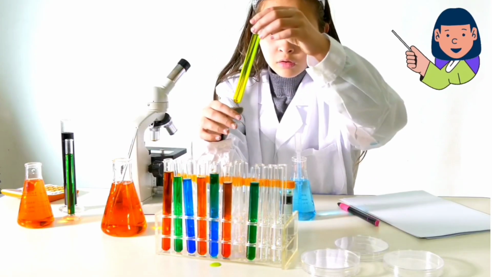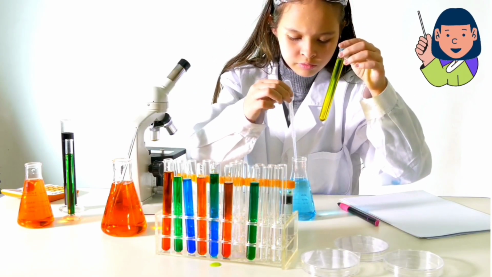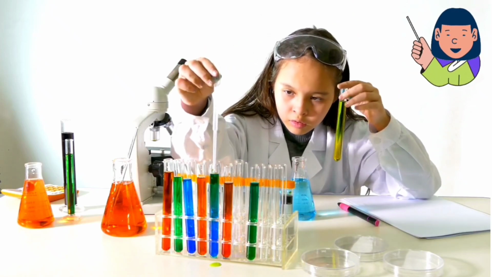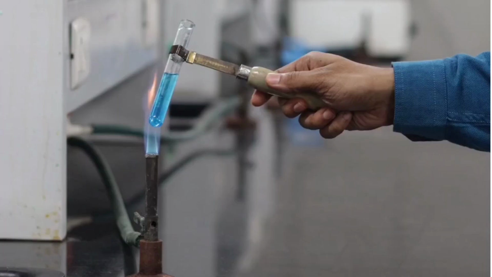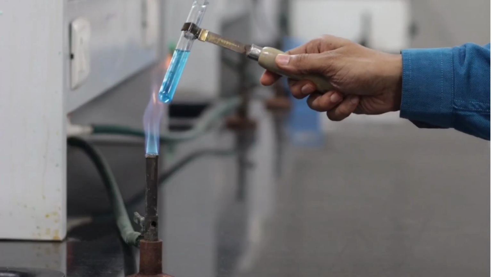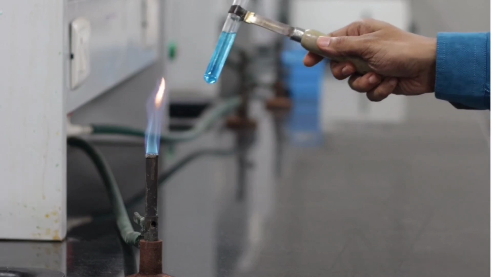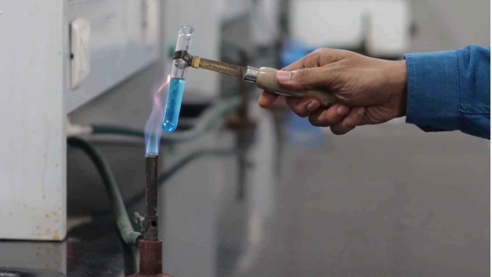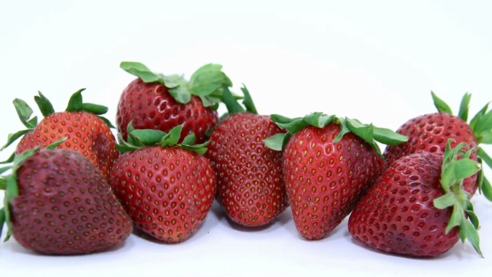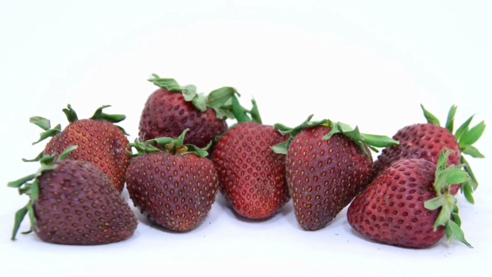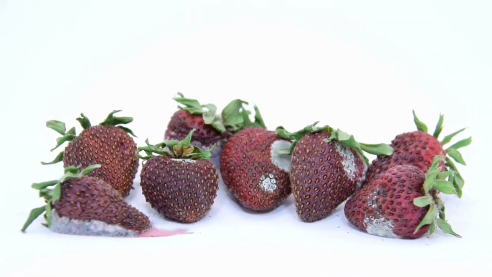In this chapter, you will investigate other properties of matter called chemical properties. Like physical properties, chemical properties determine the application of each material. Chemical properties are observed when materials undergo change.